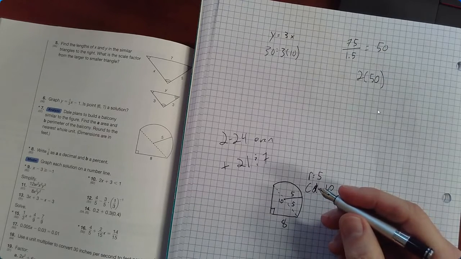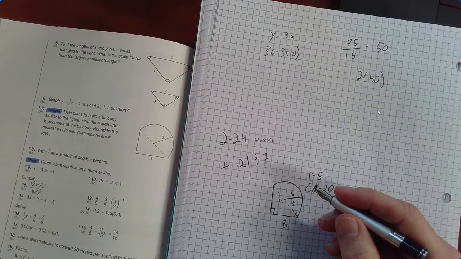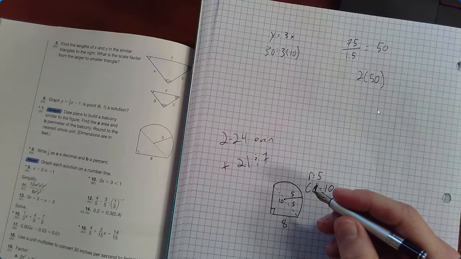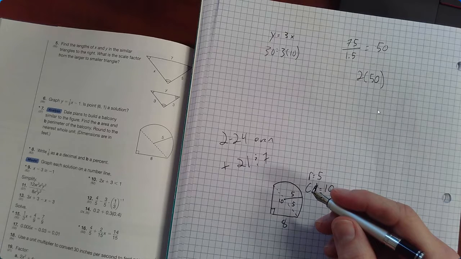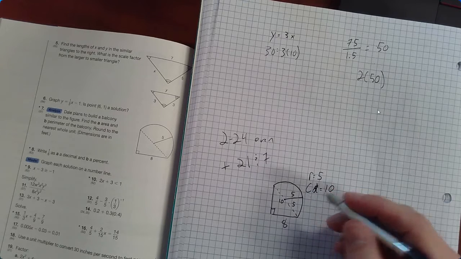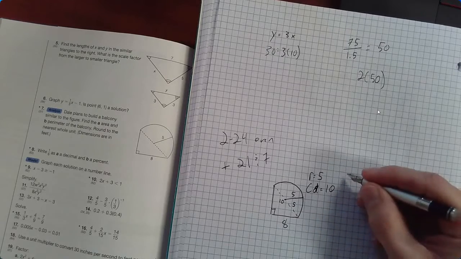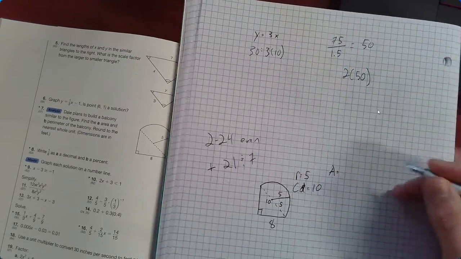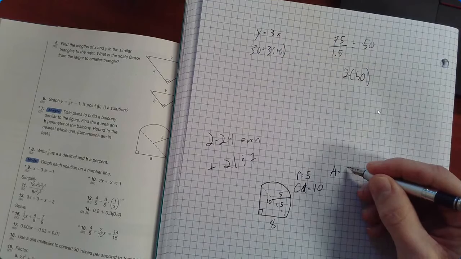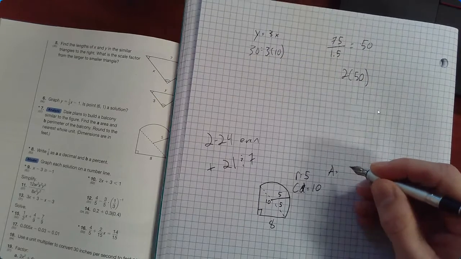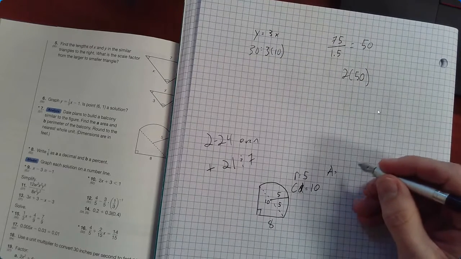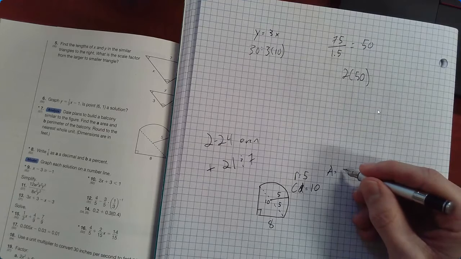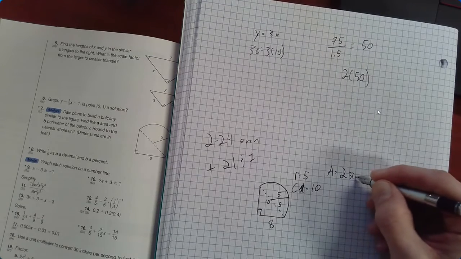Find the area and perimeter of the balcony. So the area for a circle is pi r squared.